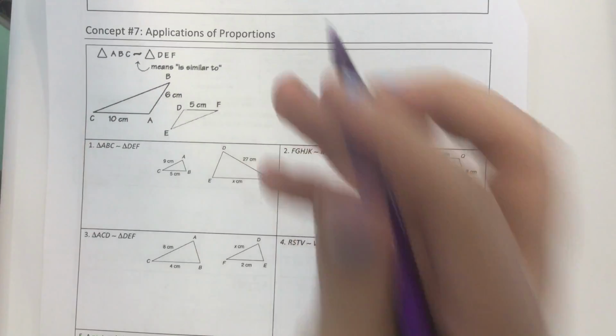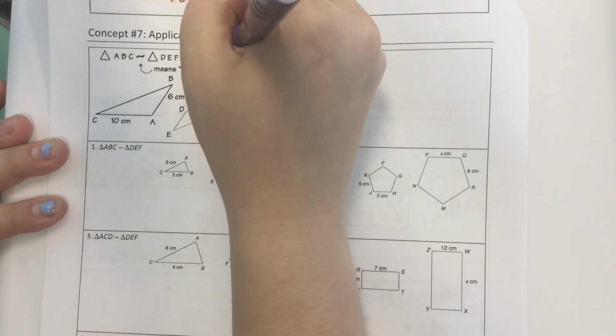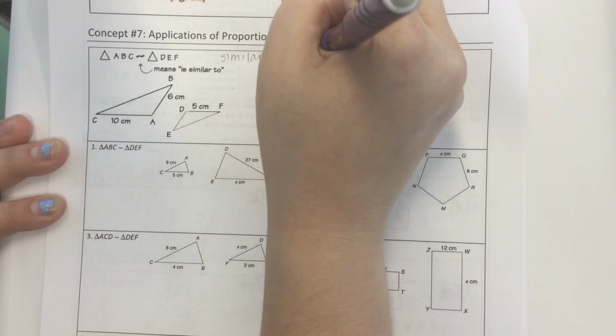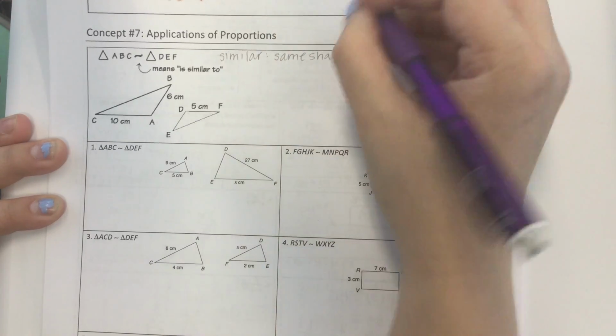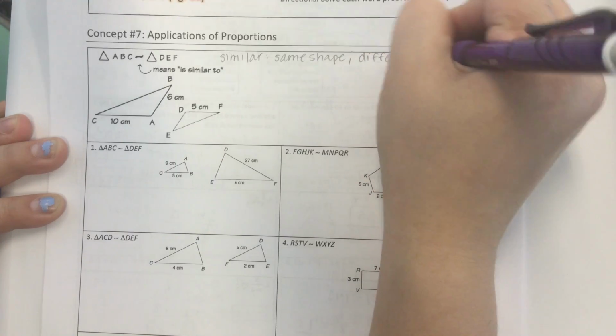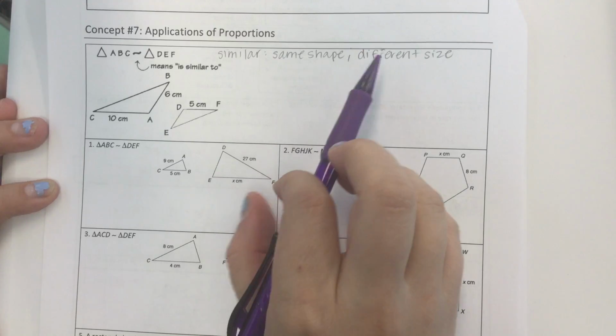So similar means they're the same shape, but they're not the same size. So we're going to say similar is the same shape, different size. That's the big idea with similarity. Okay, so similar is the same shape, different size.